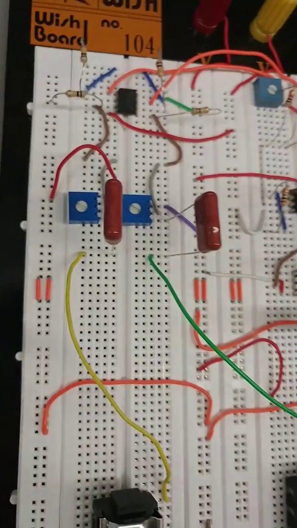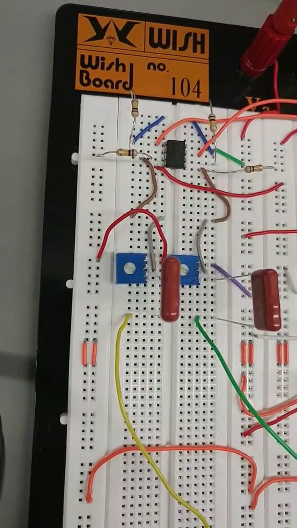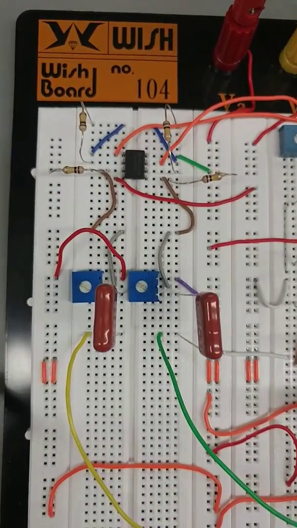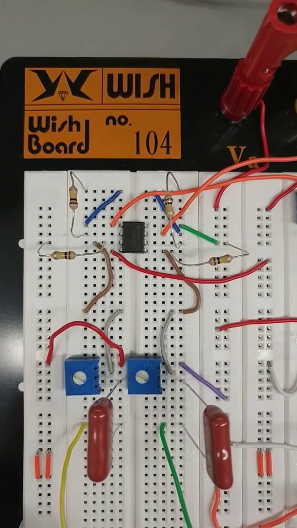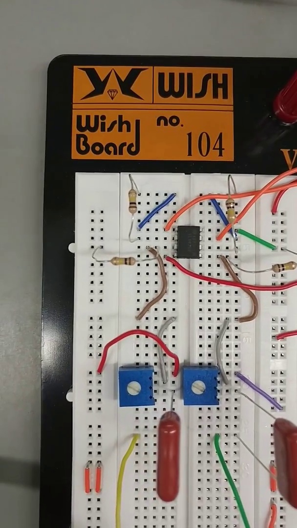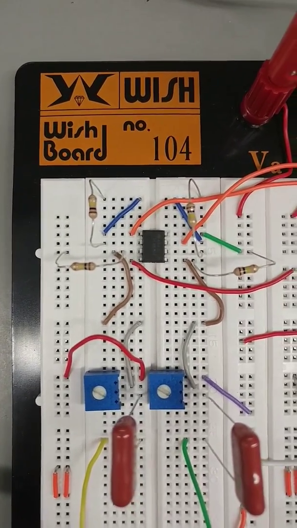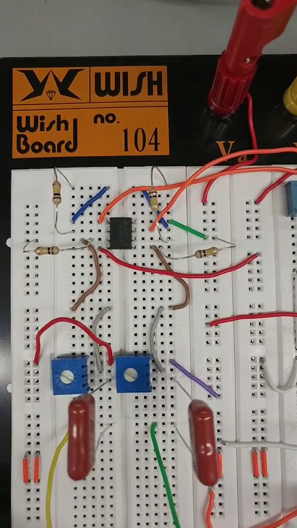So this is the system. There's the two caps that go to the pots. Both of the pots, the last leg goes to ground on both sides. And then the middle gets jumped up into the TL082. There's two op amps on each side. So we have the resistor, the negative feedback is up there on pins 1 through 2, and the other one is on 7 and 6.